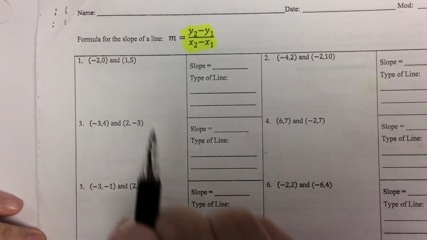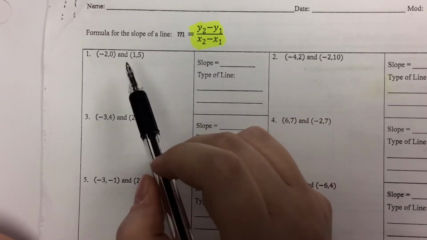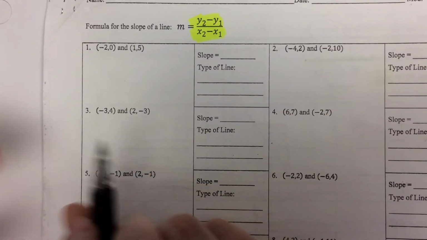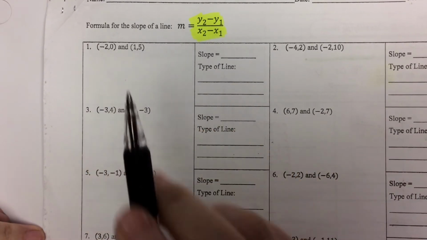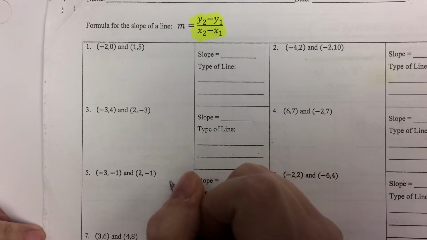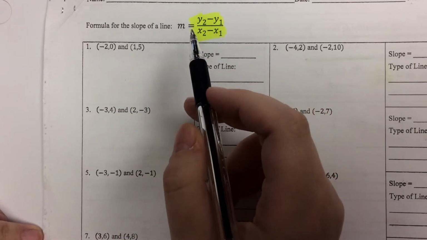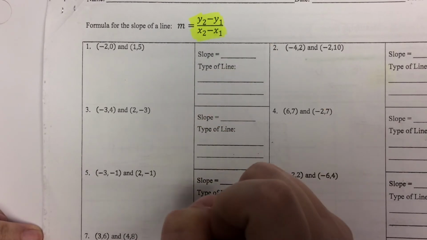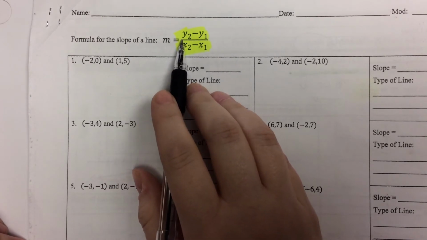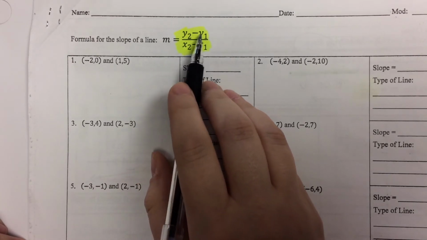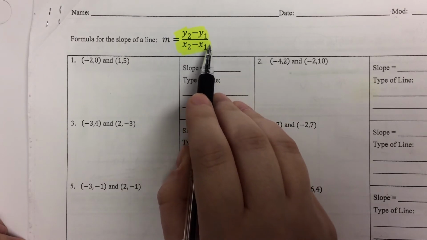Okay, so this is going to be our formula for the slope of a line. This comes in handy when we have ordered pairs given to us and no graph. Now, yes, could we plot these points on a graph and then just count the slope? Well, sure, you could, but there's an easier way to handle this, and this is done using a formula for slope. Okay, this is read: m always stands for the slope, equals y sub 2 minus y sub 1 over x sub 2 minus x sub 1.